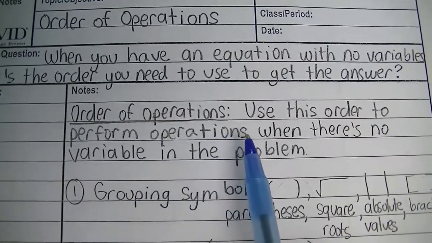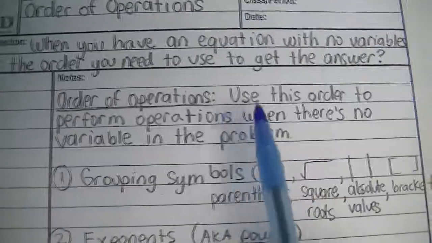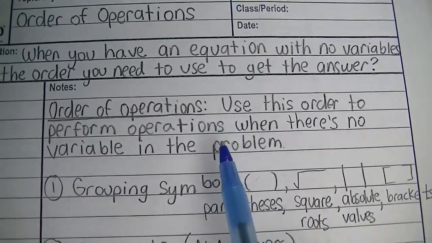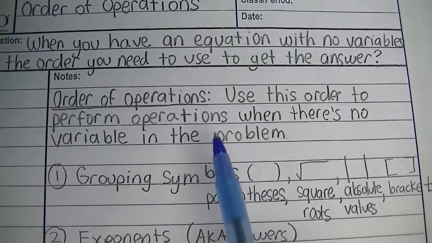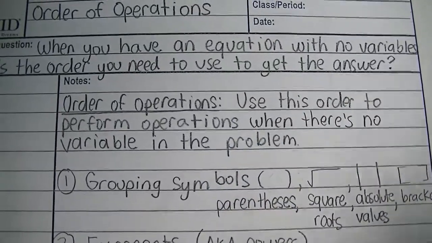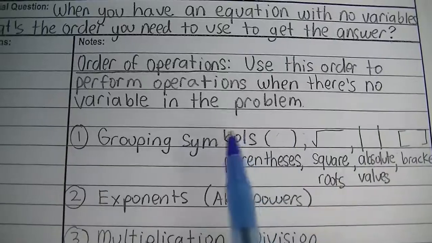And this order is important because it's consistent throughout the entire world. Because if you perform the incorrect order in math problems, then you could possibly get a different answer than somebody else. Okay, so always use the order of operations. Here is the order of operations.